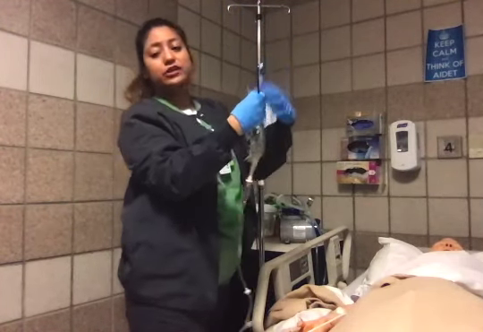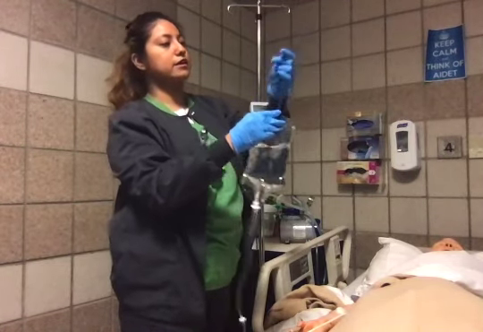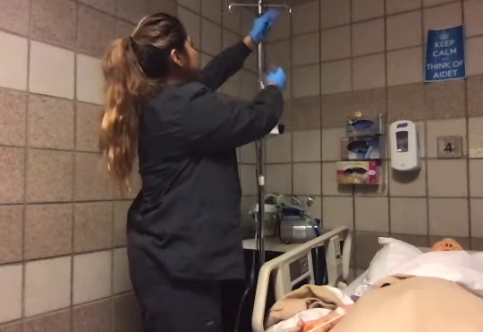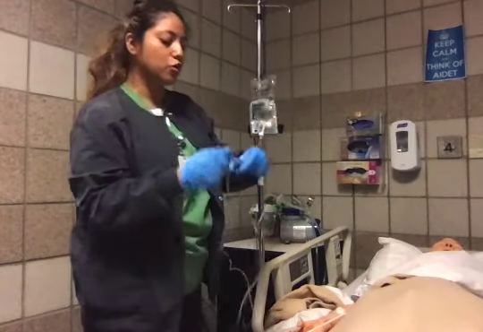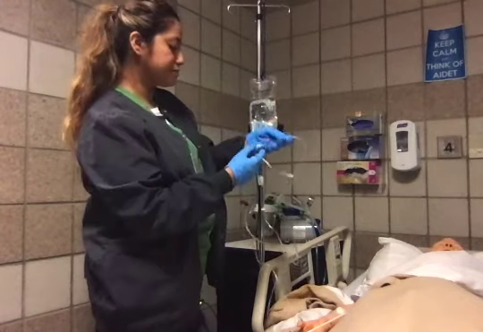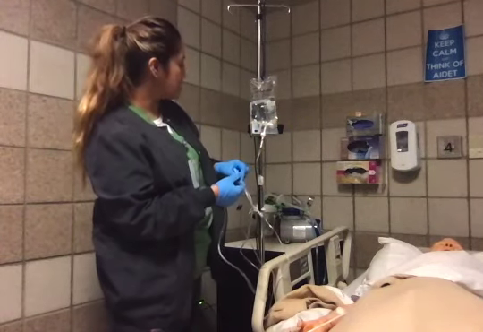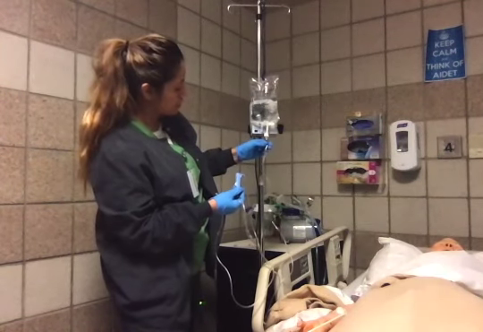This hanger came in my secondary tubing bag, so I'm just going to hang it in the hanger. And we're going to open the tube, unclamp it, because we want to make sure that it's flowing. So we're going to fill this chamber.